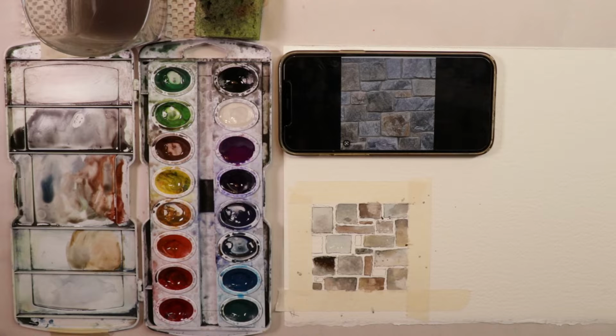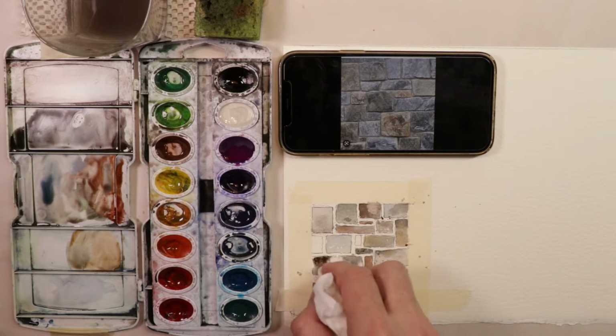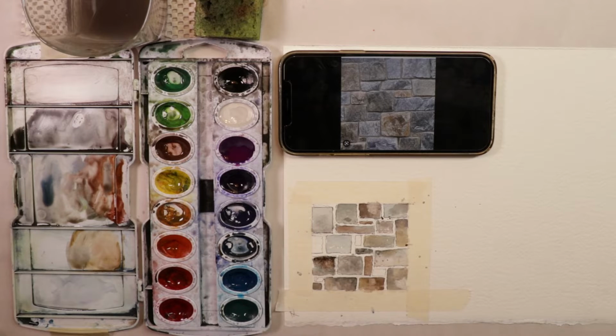And maybe we make a little bit of a darker stone here, like that.